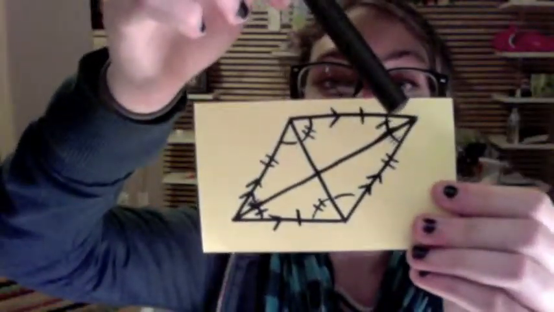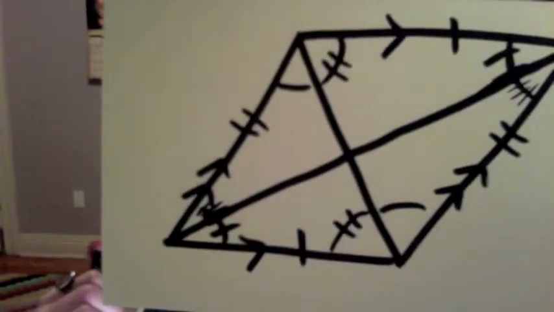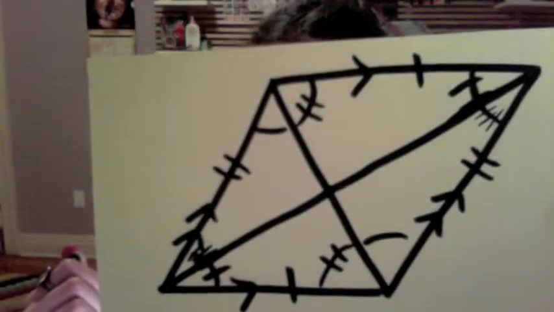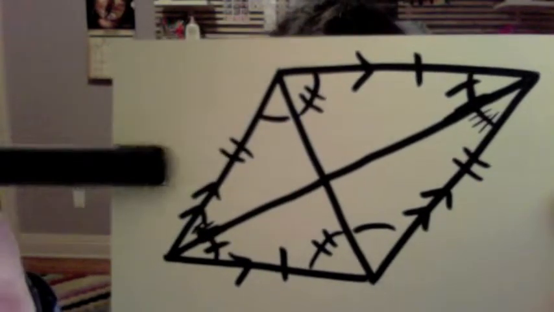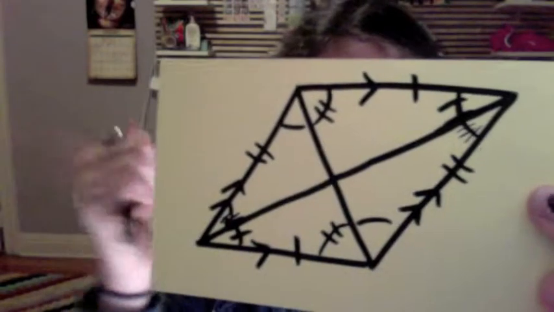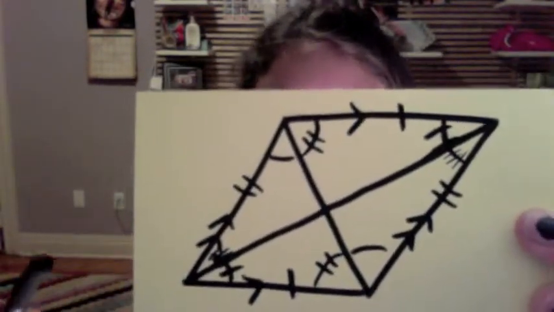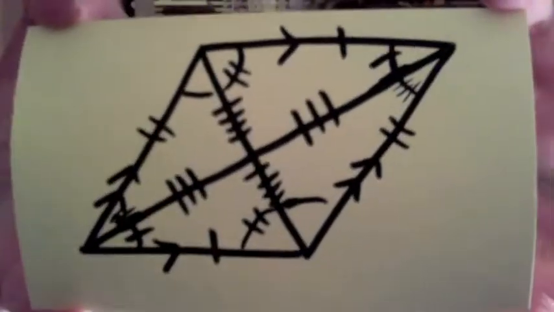And then same goes for this angle and this angle. So now that we have this information, yup, you guessed it, we can prove that this triangle is congruent to this triangle because of angle, side, angle, if you didn't already know that. And once we do that, because we have corresponding parts, we can say this.